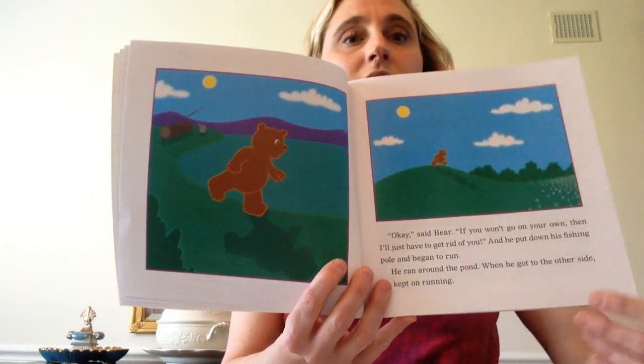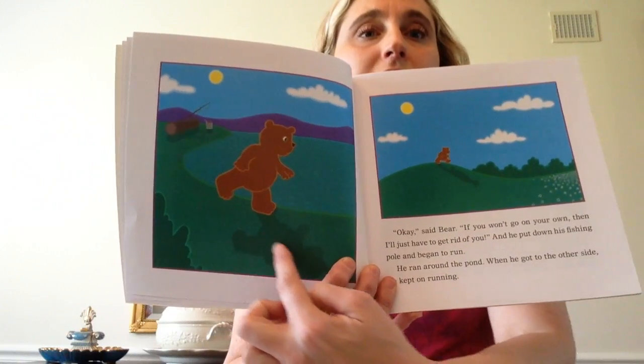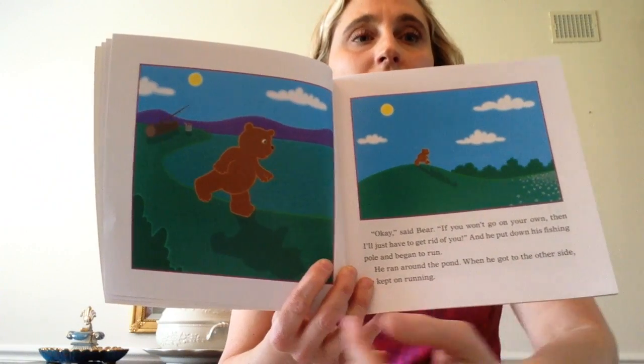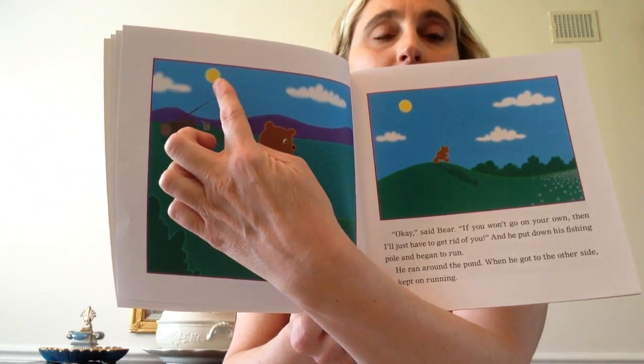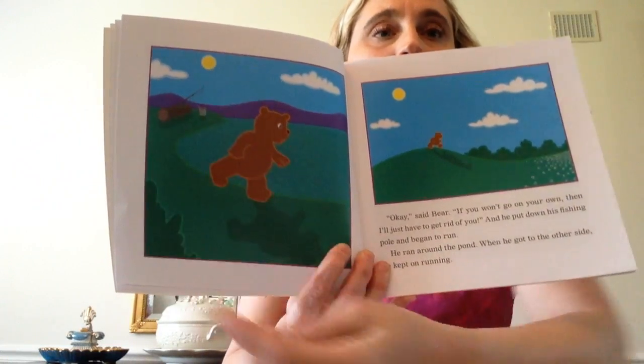And there's Bear, and his shadow is in front of him. And he's running all around the pond. And again, you see the sun, and it's over here on this side of the sky.